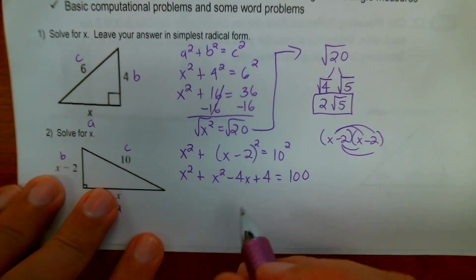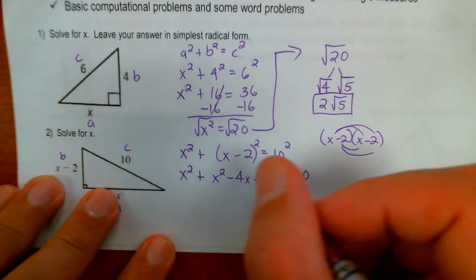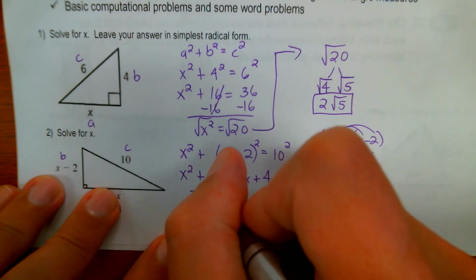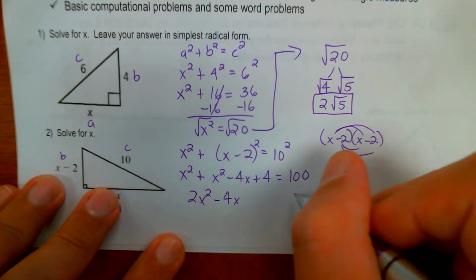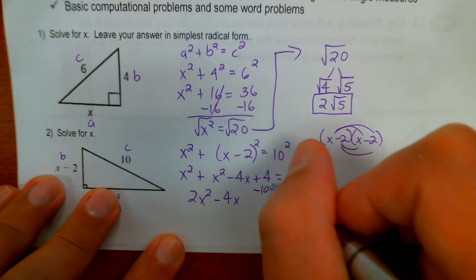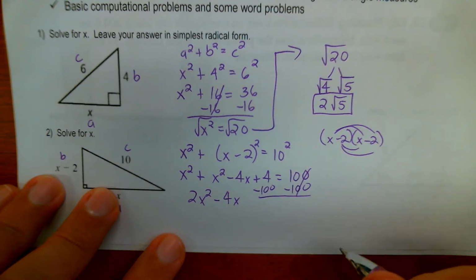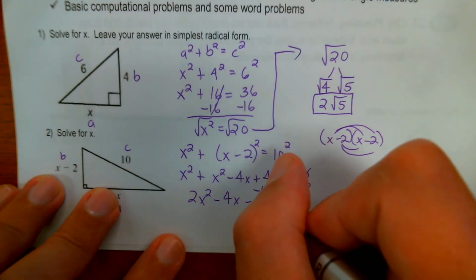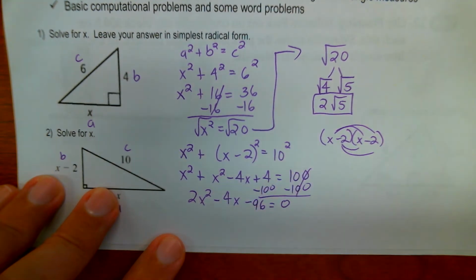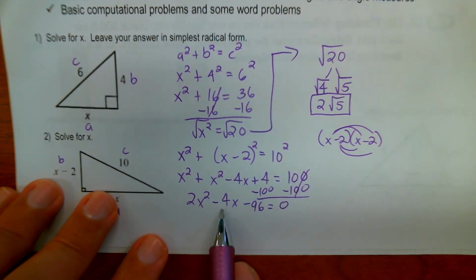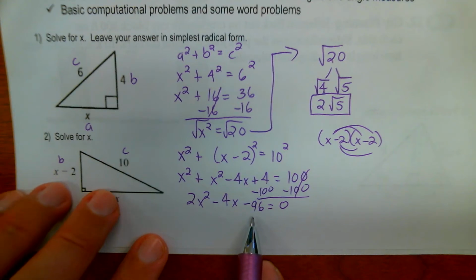Okay, let's go ahead and simplify. I can combine my like terms there. 1x squared plus 1x squared is 2x squared. Minus the 4x, I can go ahead and subtract 100 from both sides just to save one step. 4 minus 100 is negative 96 equals 0. Okay, so I got 2x squared minus 4x minus 96.